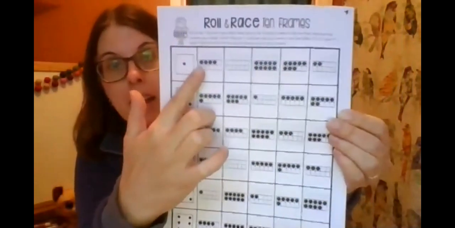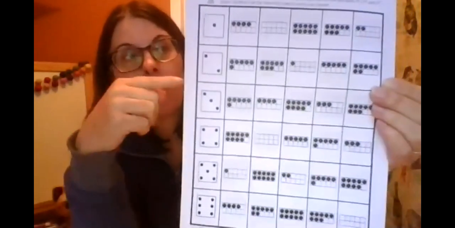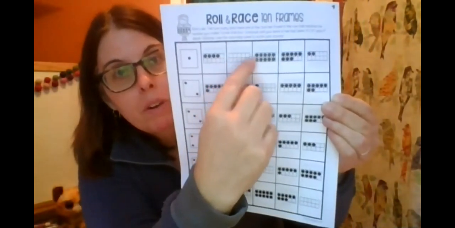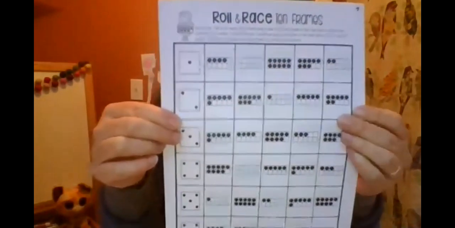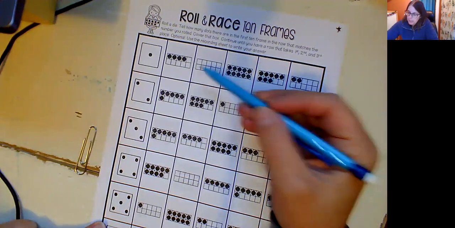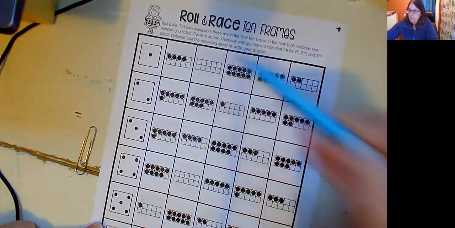Like remember, how many dots or how many boxes are there in a row? There's 10 on the whole frame, and each row has 1, 2, 3, 4, 5. So each row has 5. Okay, so let me share my screen with you, and let's look at this paper for a second together. Here we go. So each one of these rows is 5 spaces, and together 5 and 5 make 10.